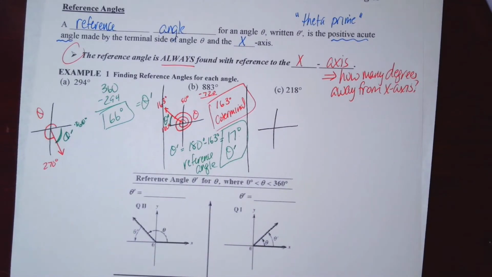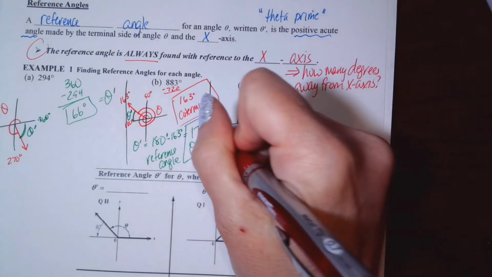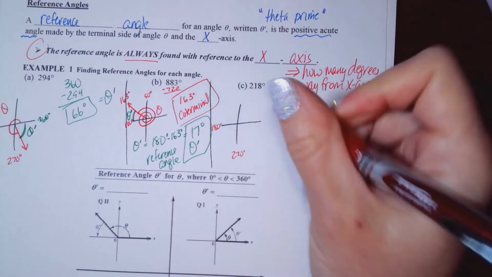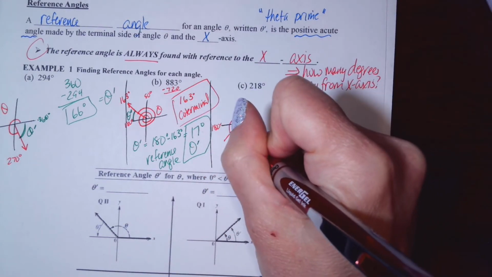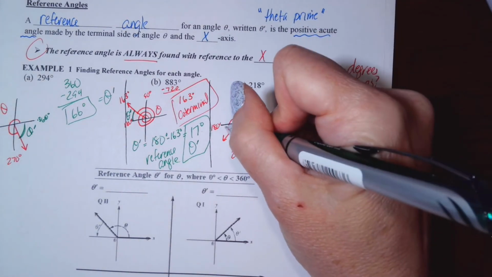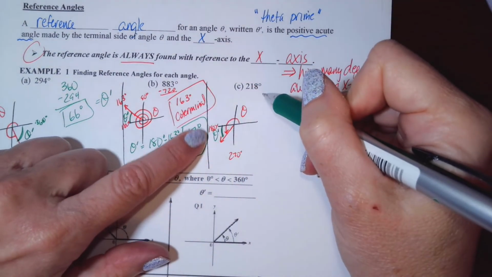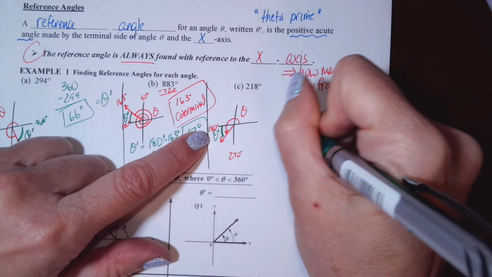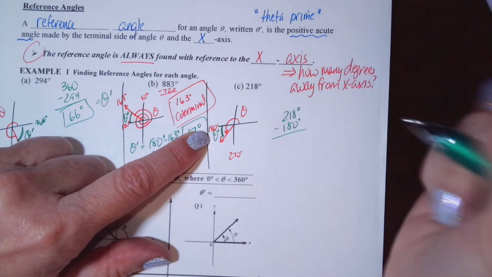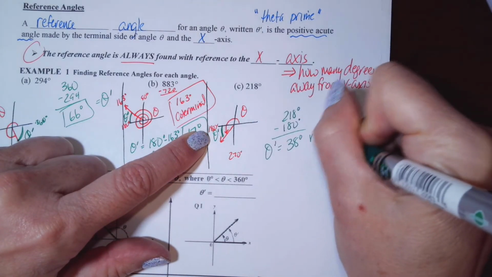All right, let's do the next one. We've got 218. Well, this is 180. This is 270. So 218 is going to be in here somewhere. There's my angle theta. The reference angle is the distance this angle falls away from the x-axis. Well, it is past this x-axis value of 180. So I'm going to do 218 minus 180, which gives me a 38-degree reference angle.